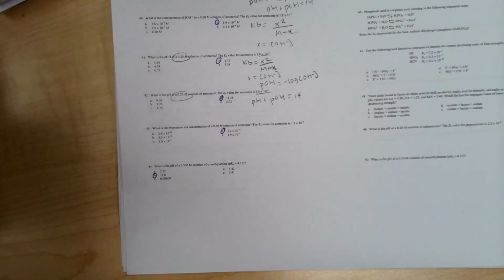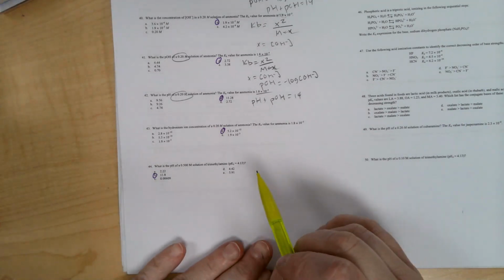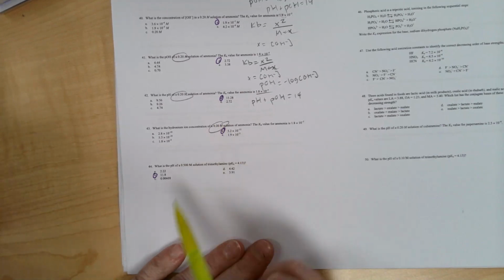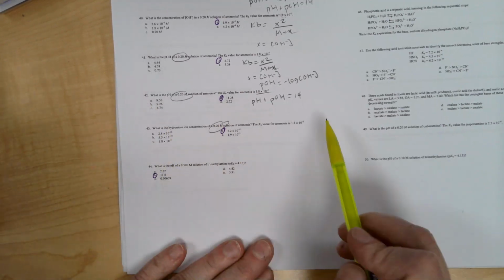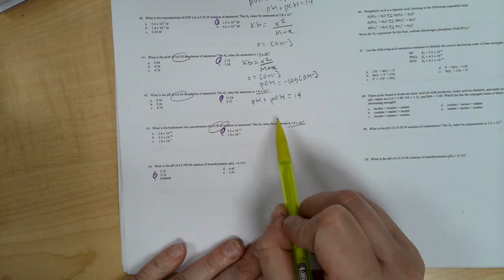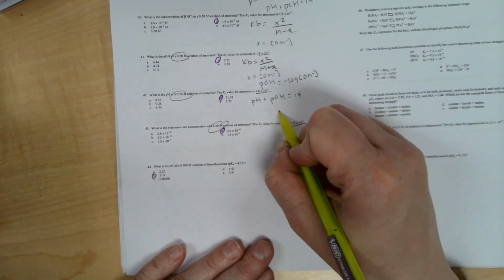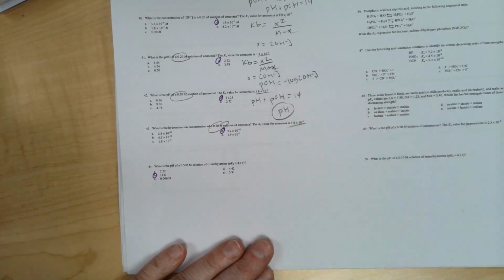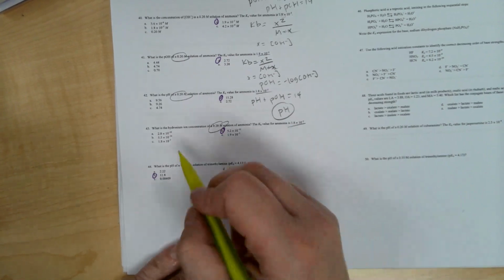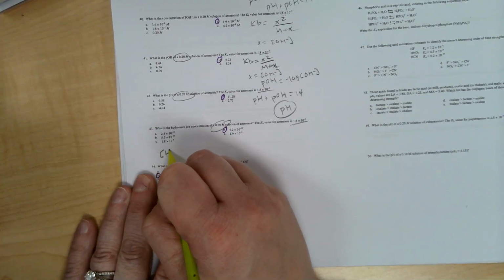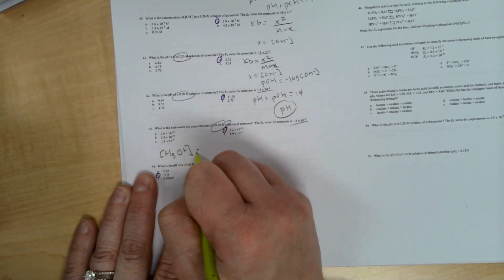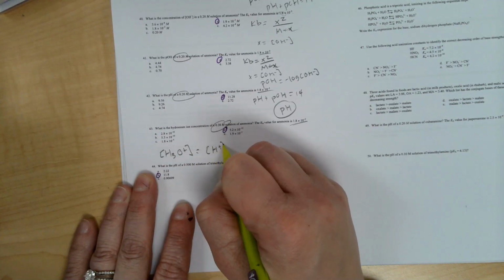43. What is the hydronium ion concentration of this solution? Well, this is the same exact problem, guys. Look, it's the same concentration as up here, same Kb value. So in number 42, you actually solved for the pH. Once you have the pH, this one's asking you for the hydronium concentration, which is H3O+, the same thing as the H+ concentration.